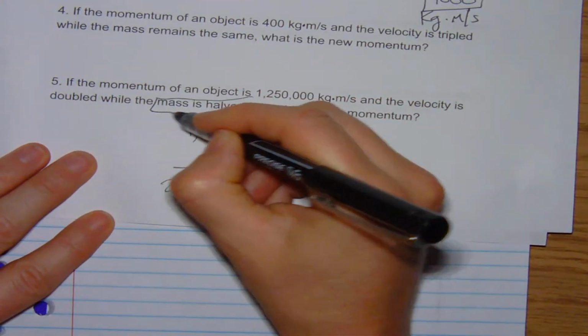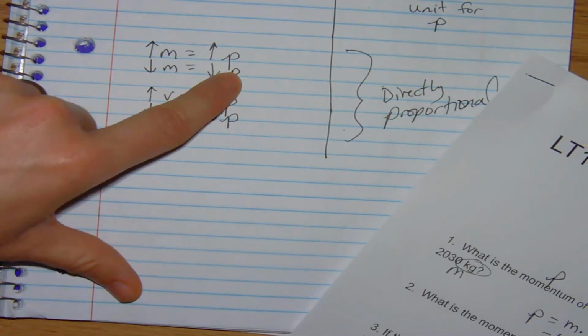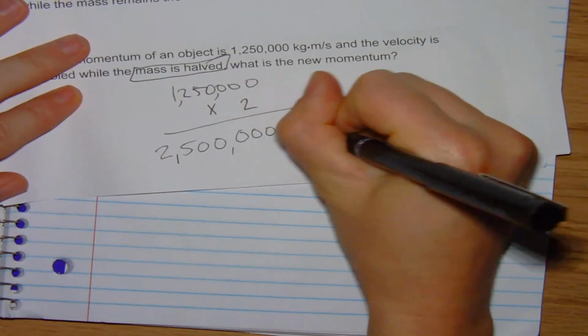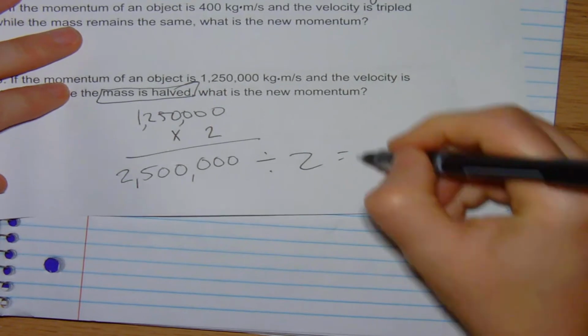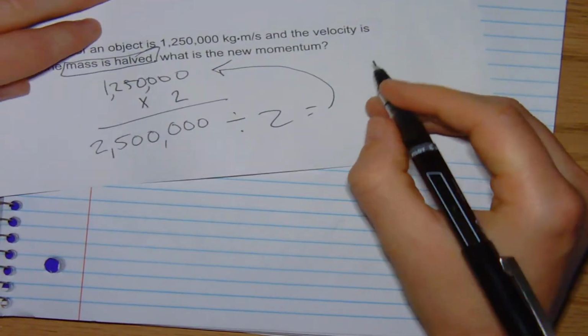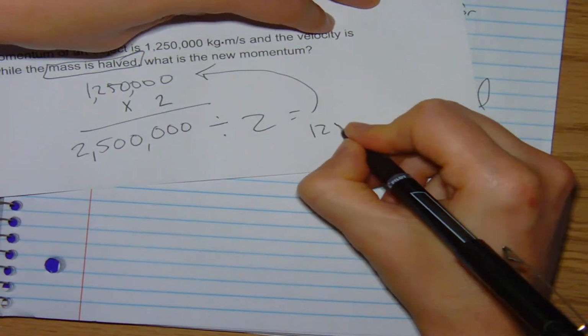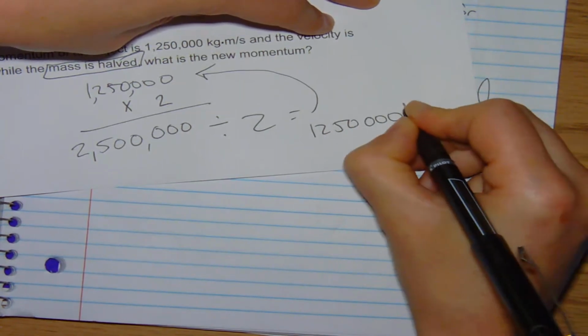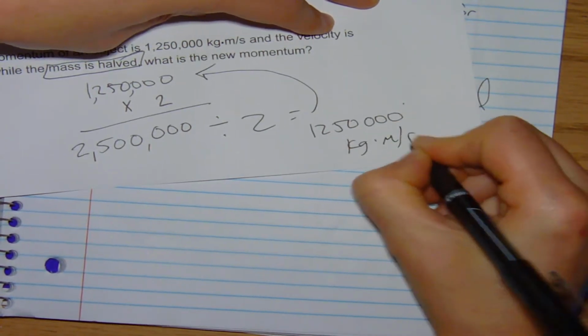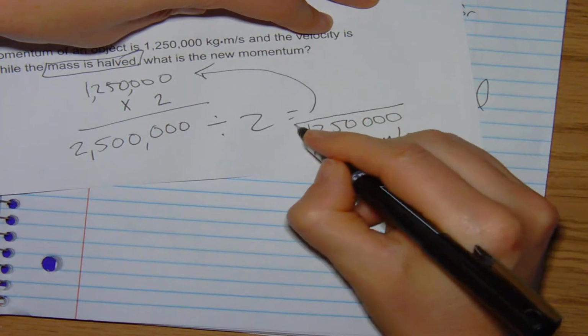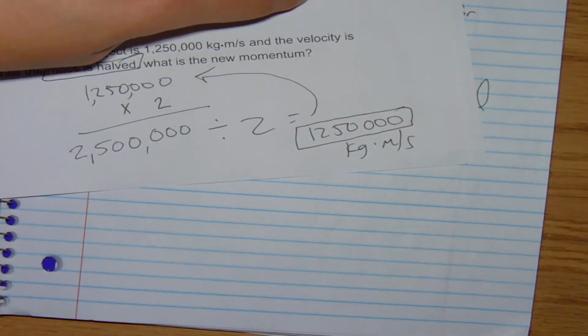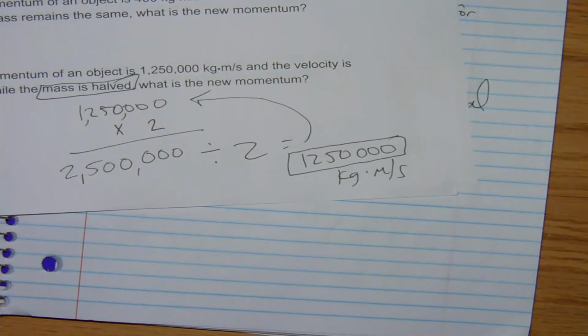This next part, though, the mass is halved, cut in half. Remember, if mass goes down, momentum must also go down. So we're going to take that number, divide it by 2, and we end up right back where we started. So 1,250,000 kilogram meters per second. So you would type that, 1,250,000, into Moodle. So that is the information for LT1, calculating momentum. Good luck.